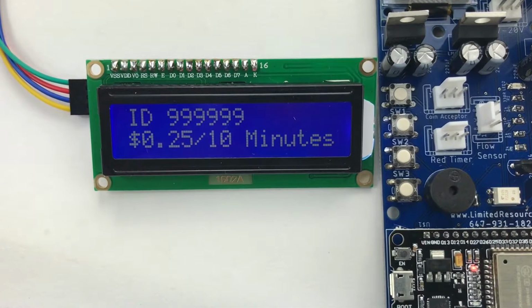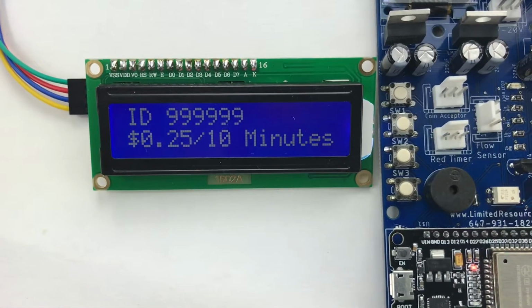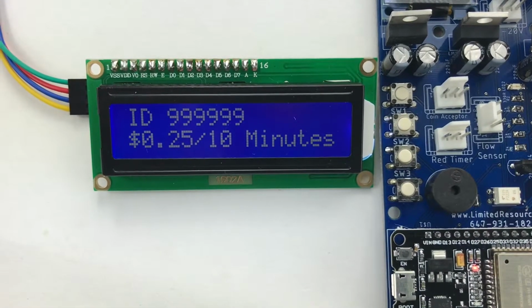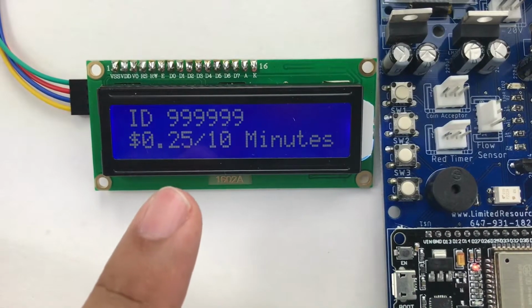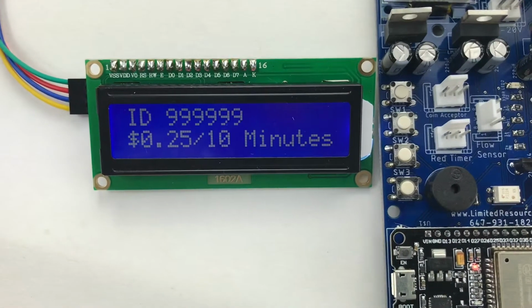This is a demonstration of the credit card system. As you notice, every time we ship a product, our default is 99.99.99. That is a corporate machine ID.